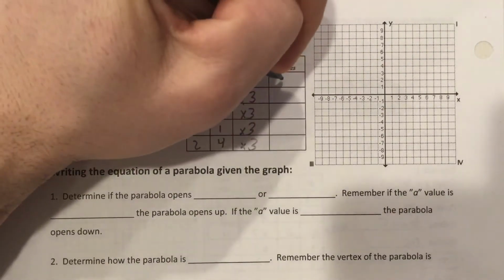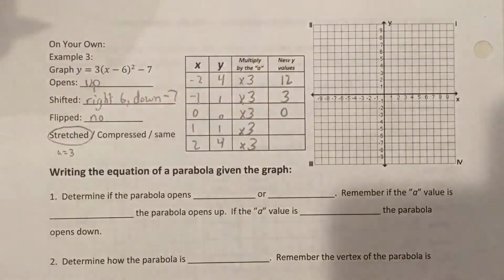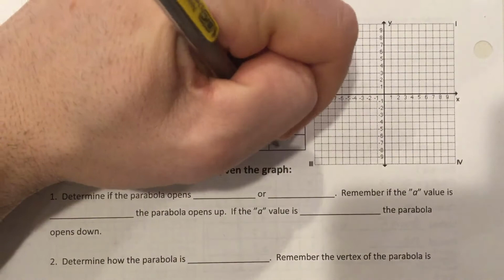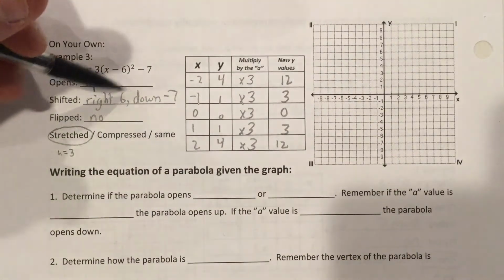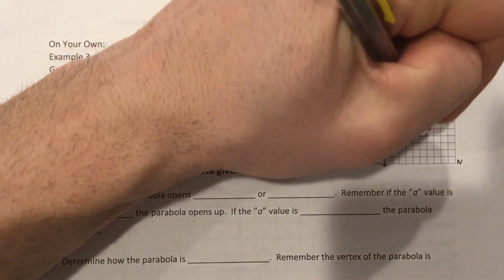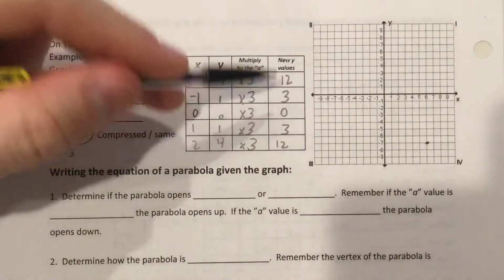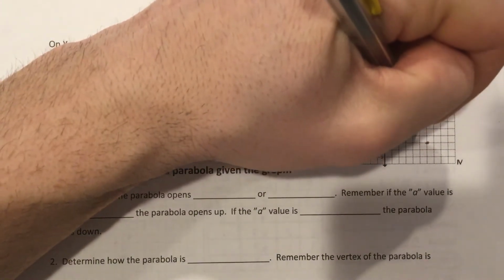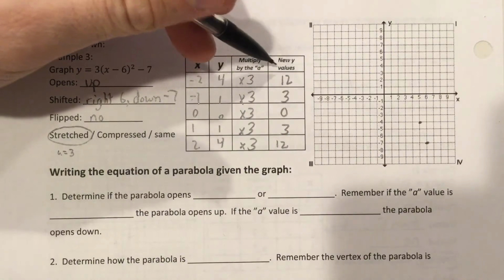So 4 times 3 is 12. 1 times 3 is 3. 0 times 3 is 0. 1 times 3 is 3. And 4 times 3 is 12. Again, we plot our vertex first, right 6 and down 7. All right, then we're going left 1 and up 3. And then left 2 and up 12.